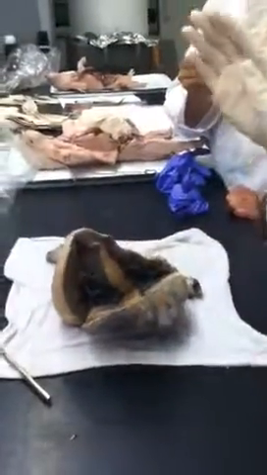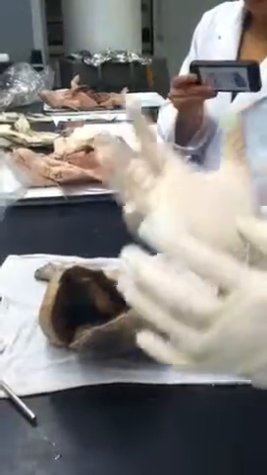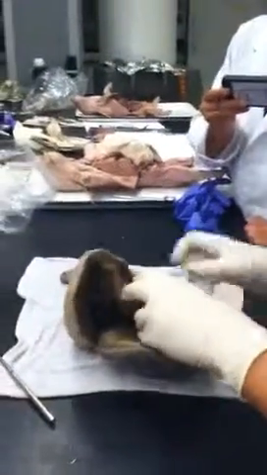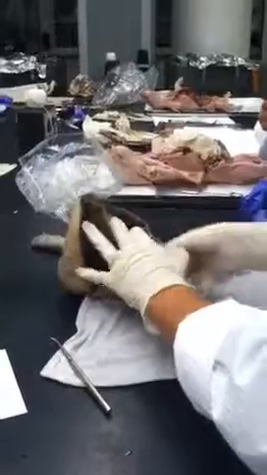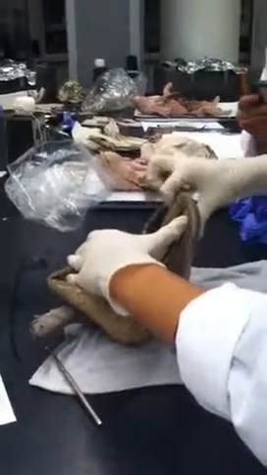Okay, good. So we went right atrium, tricuspid valve. We're now in the right ventricle, which is this huge chamber, with the arteries right here.